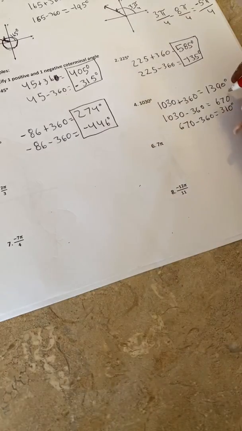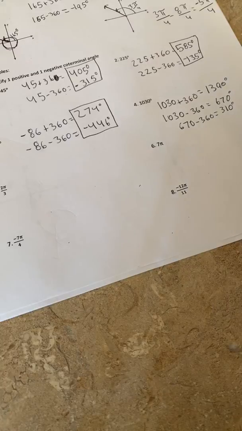Now, there's going to be sometimes when a problem will ask you, I need a positive and a negative coterminal angle that's between negative 360 and positive 360. So if it asks you for that, you would give me the 310 because that's less than 360, because these two are not in between 0 and 360, so that means they're not an answer. But that's only if you get a problem like that.